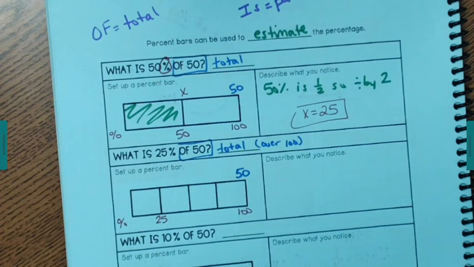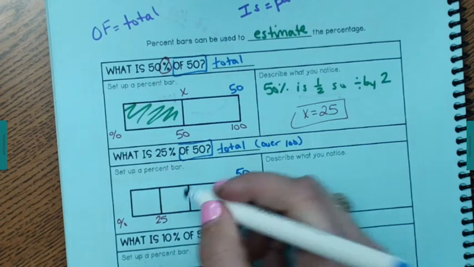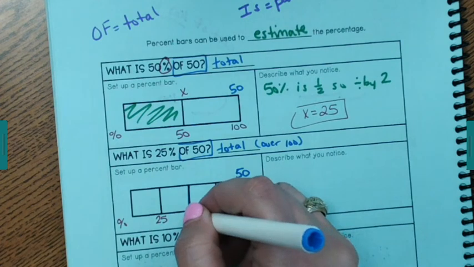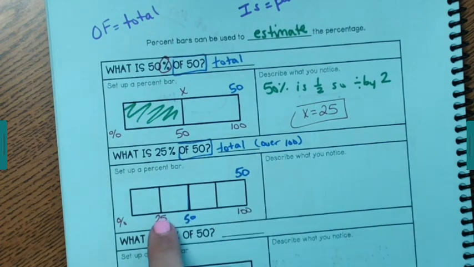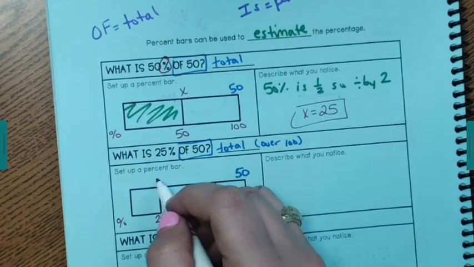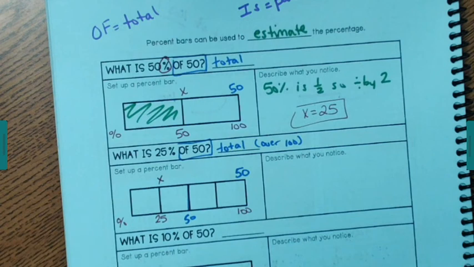Now half of the bar is 50%. That's how I knew the 25 goes here, because I knew that this was half. I'm looking for that, so that's my X. So now I can take my numbers and come over here and write my proportion.